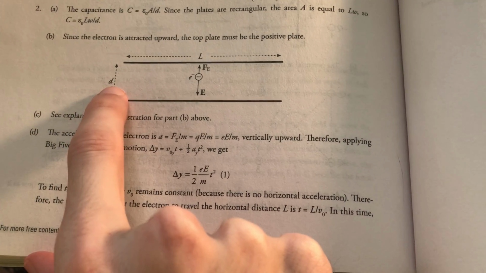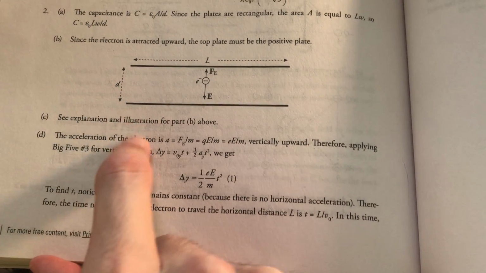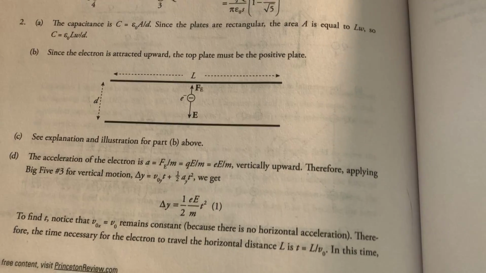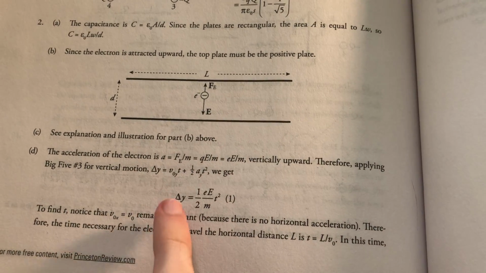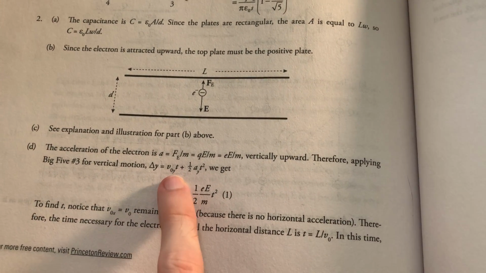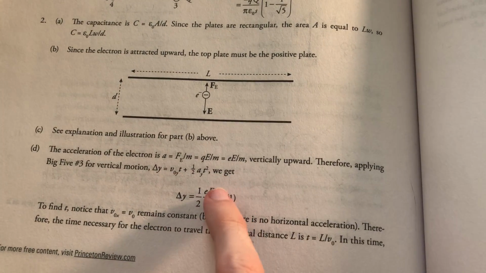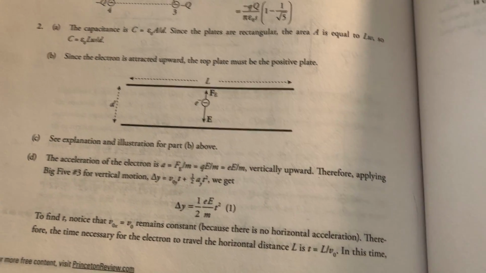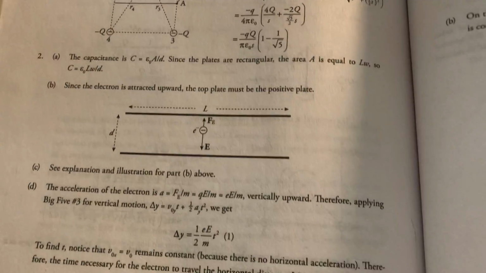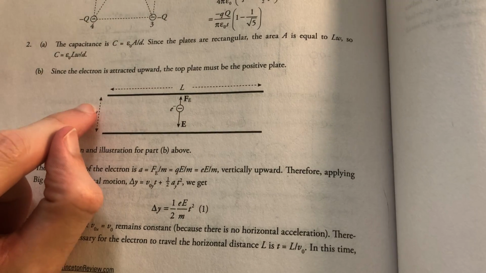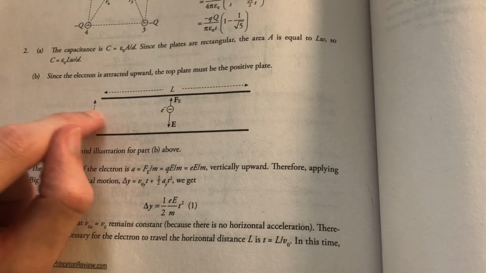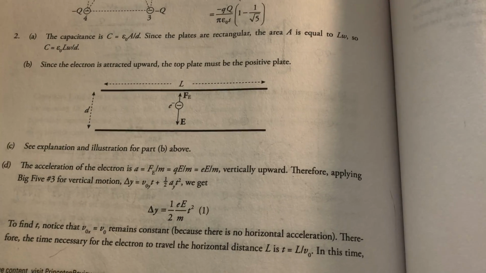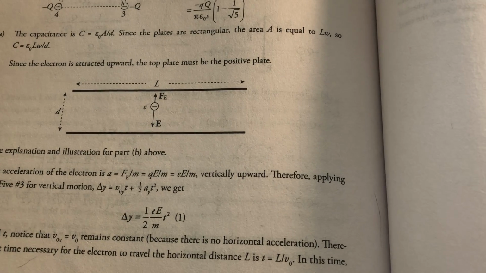Now, going back to our motion unit, our kinematics, we can look at the displacement. We know that the displacement vertically, delta y, is just 1/2 of d. And we know that delta y is equal to v naught y times t plus 1/2 ay t squared. Now this is important, keep in mind that we are shooting our electron horizontally in between these plates. There is no initial velocity in the y direction.